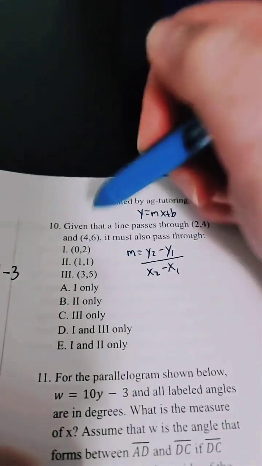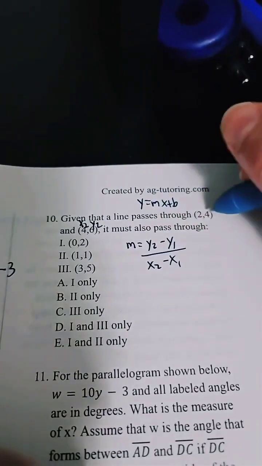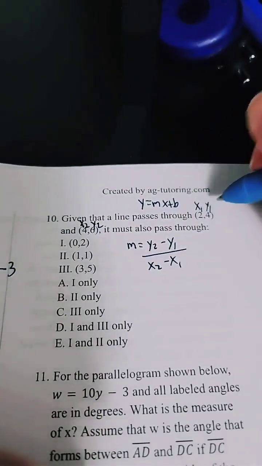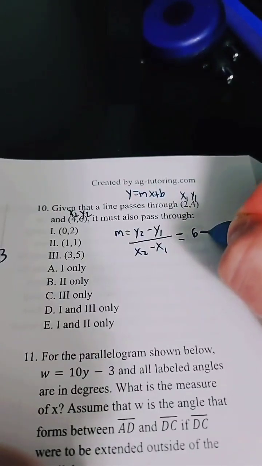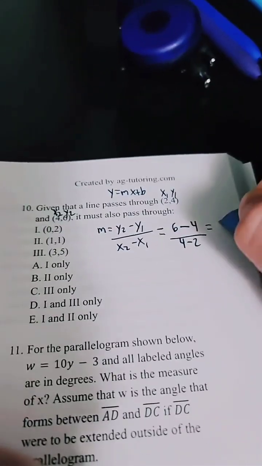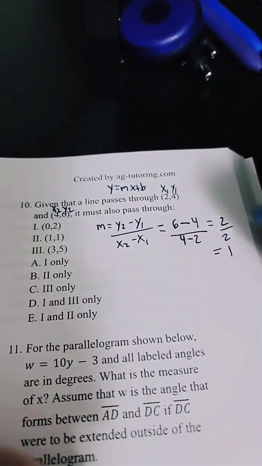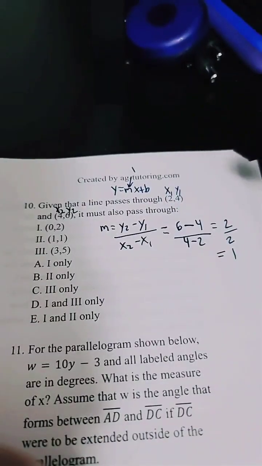So let's say this is my x2, y2, and this is my x1, y1. If I plug in, this would be 6 minus 4 over 4 minus 2, which is equal to 2 over 2, which equals 1 as my slope. So I know my slope is 1, but I need to figure out what b is to have a full equation.